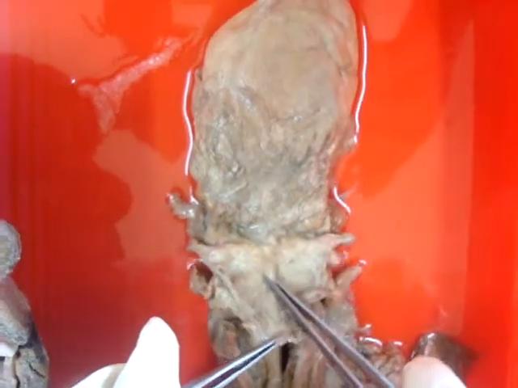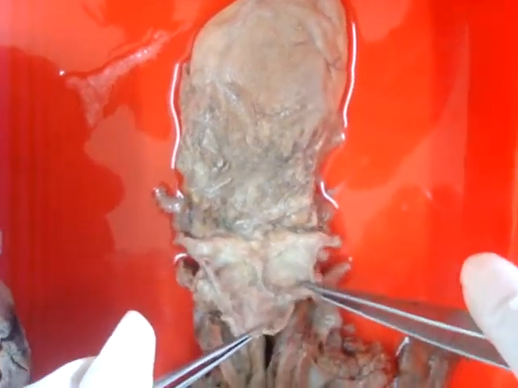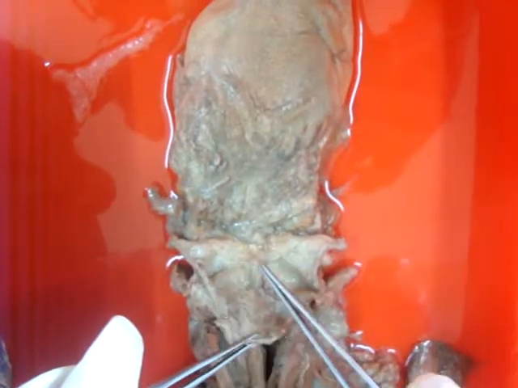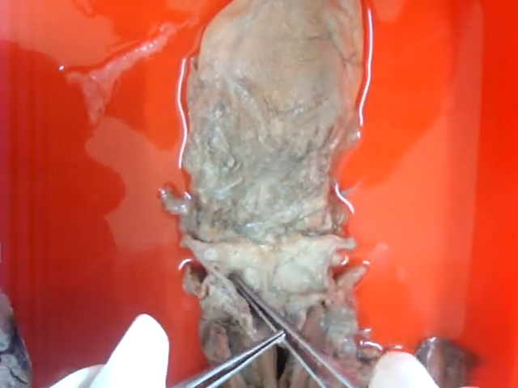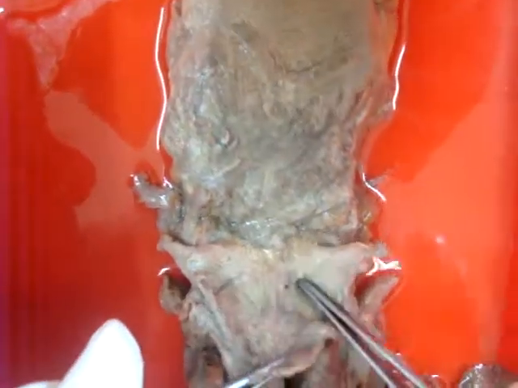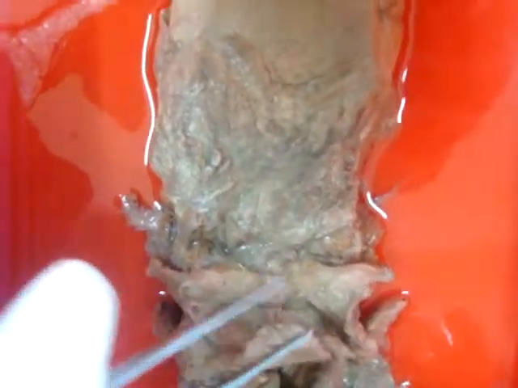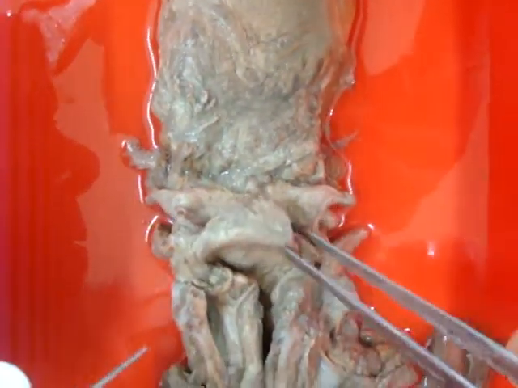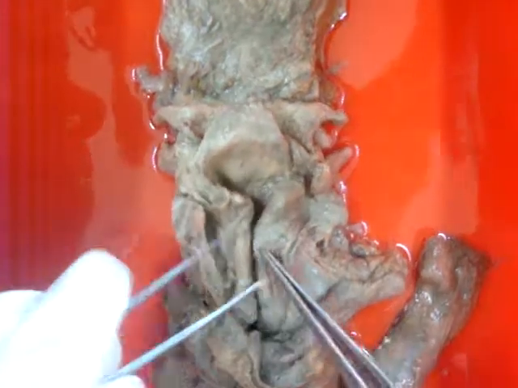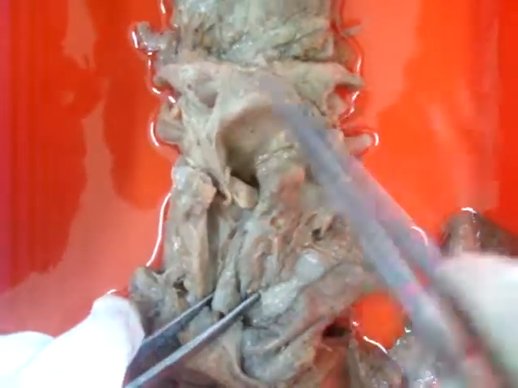This is the median glossoepiglottic fold. This was the lateral glossoepiglottic fold. So between the median and the lateral glossoepiglottic fold, these spaces are the vallecula. So this is the epiglottis, upper free margin of the epiglottis. When we close it like this, this is the laryngeal inlet.